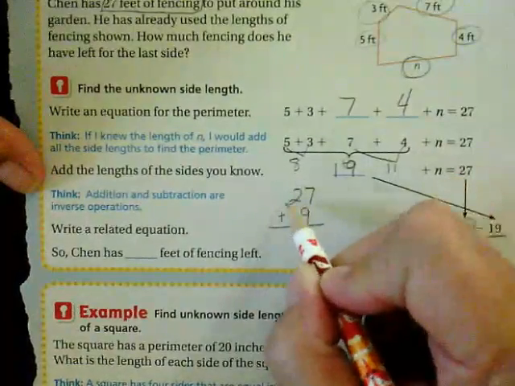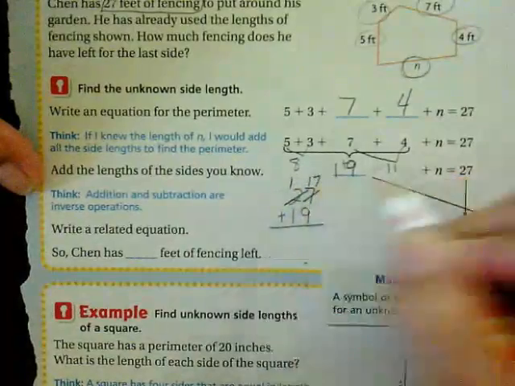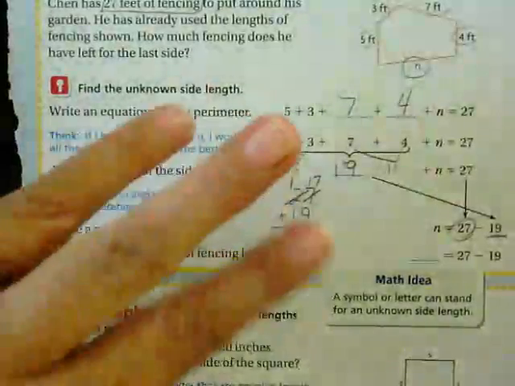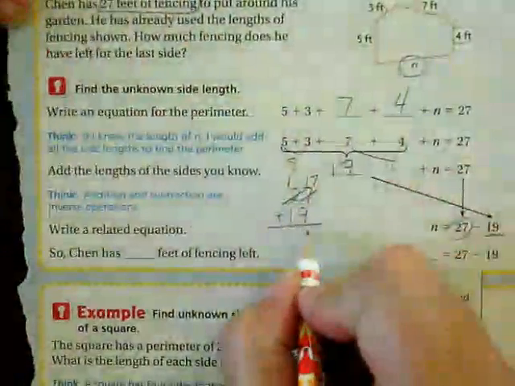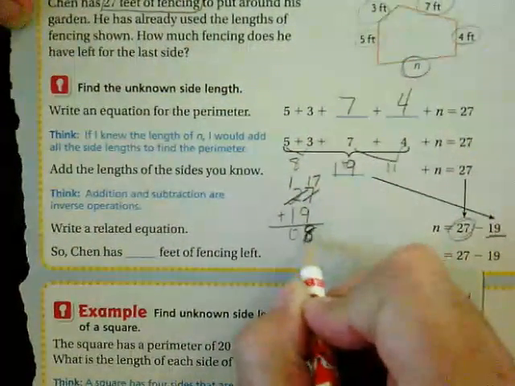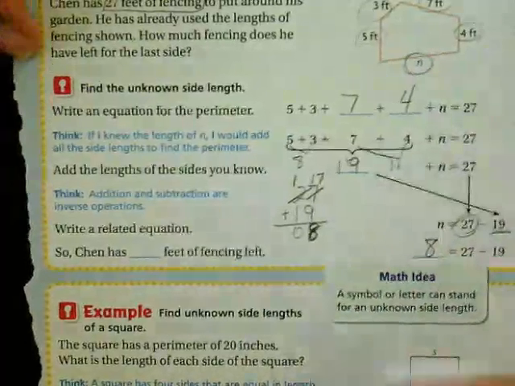Go next door, borrow 10 more. So this becomes a 1. This becomes 17. 17 minus 9. 9, 10, 11, 12, 13, 14, 15, 16, 17. It's going to be 8. And then 1 minus 1 is 0. So he has 8 feet of fencing left over.